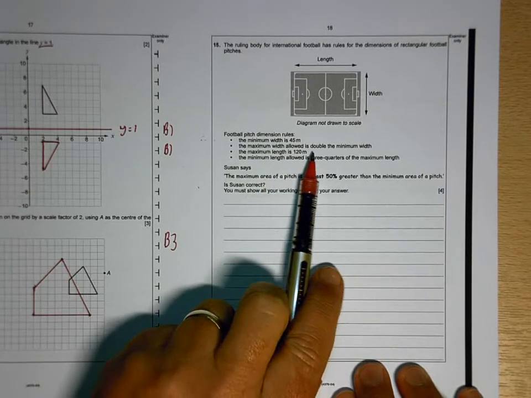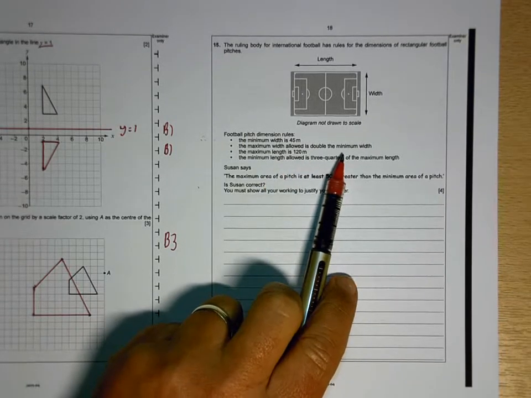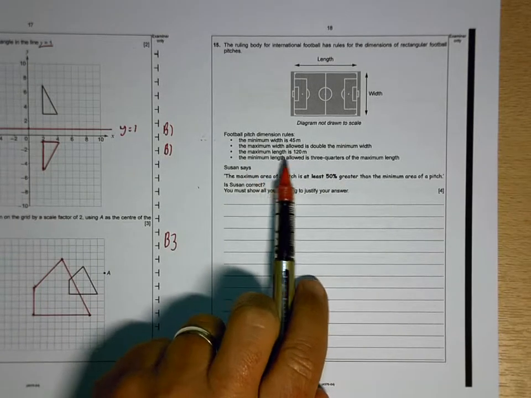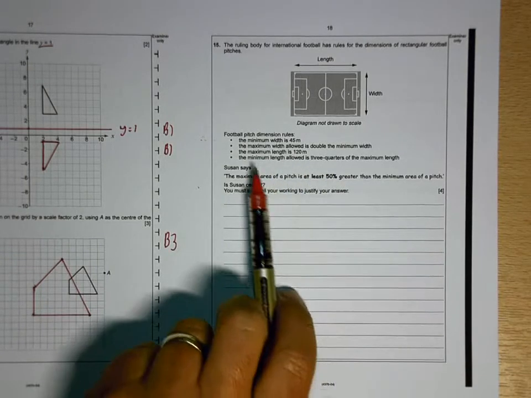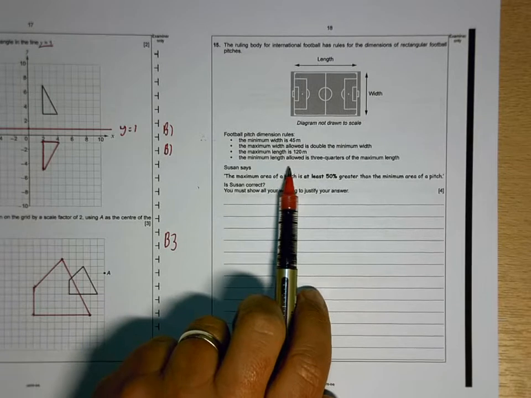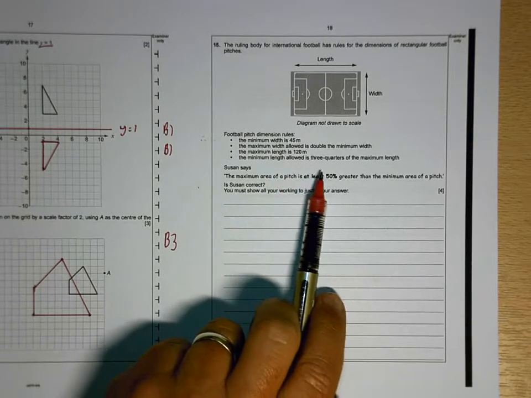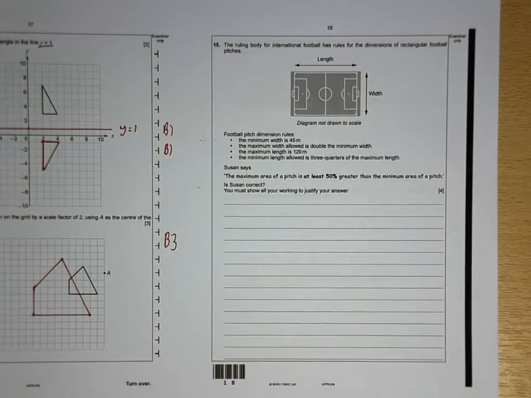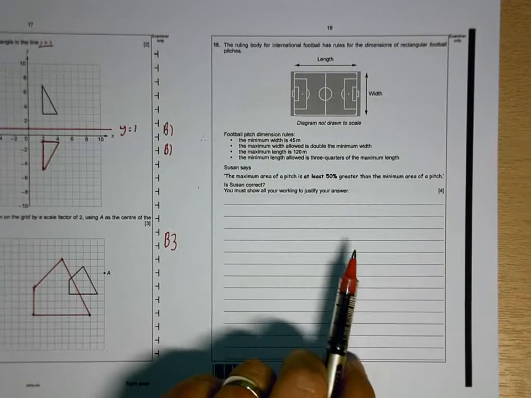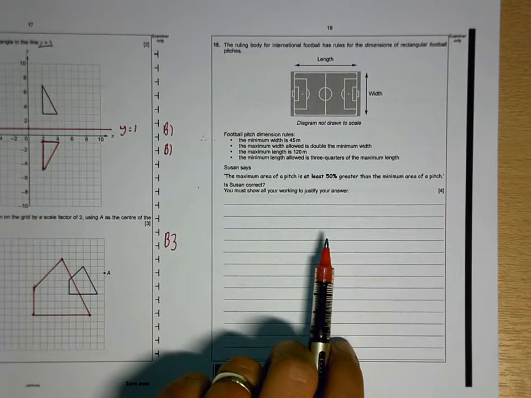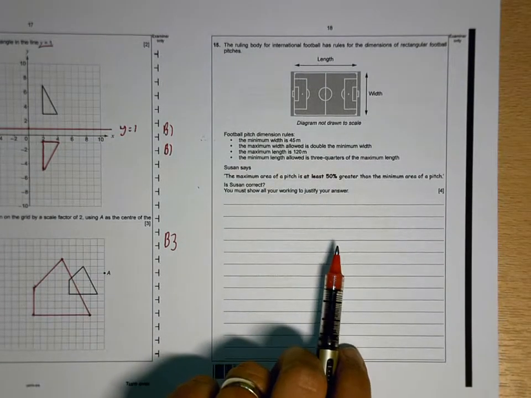The maximum width allowed is double the minimum width. The maximum length is 120, and the minimum length allowed is 3/4 of the maximum length. Susan says the maximum area of a pitch is at least 50% greater than the minimum area of a pitch.